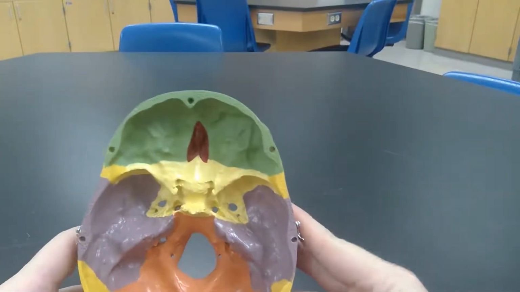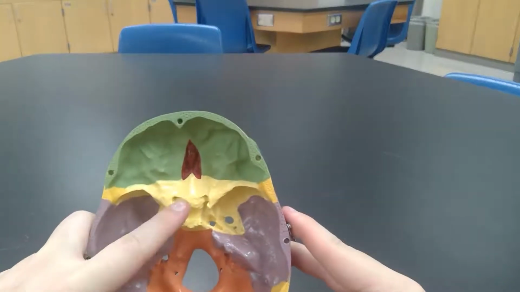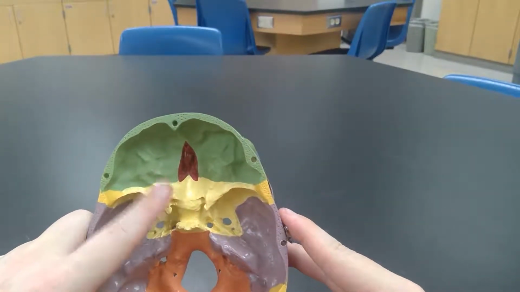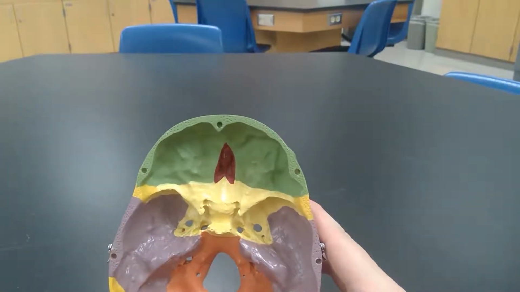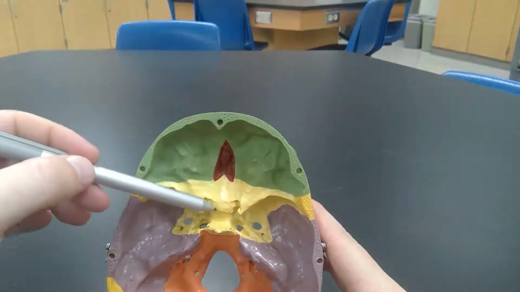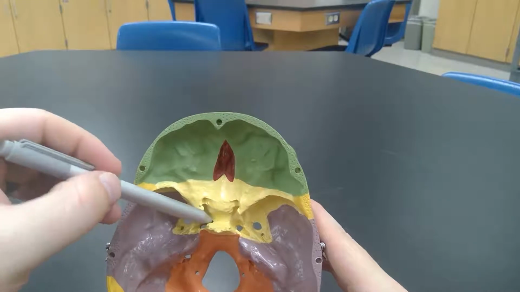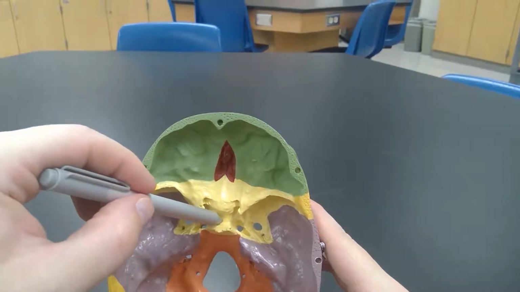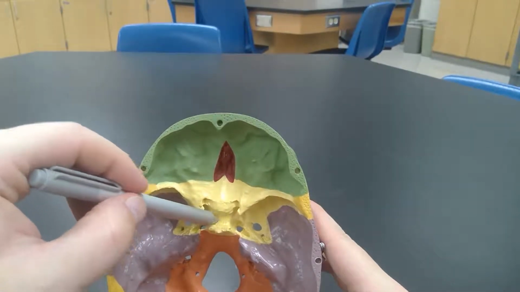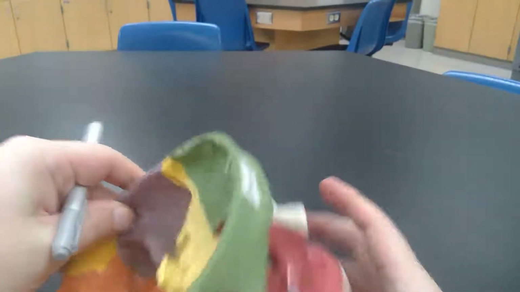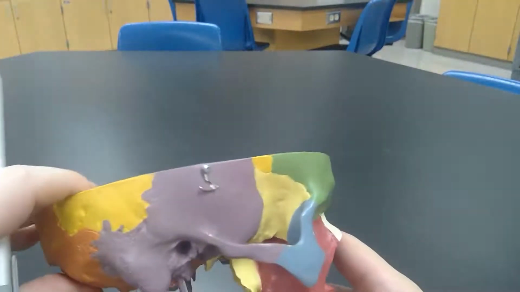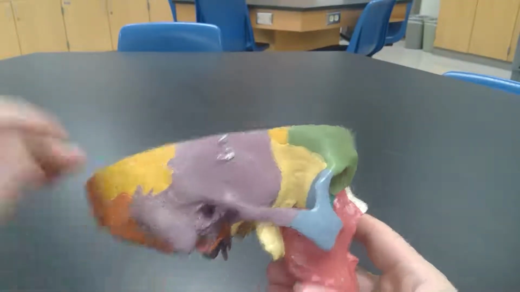Another cranial vault bone of note, if we look inside the skull, is this bone right here. This is the sphenoid bone. The marking of note is this marking here, where I'm sticking my pin in. This is called the sella turcica. The sphenoid bone is actually quite an interesting bone in the ways you can see it.